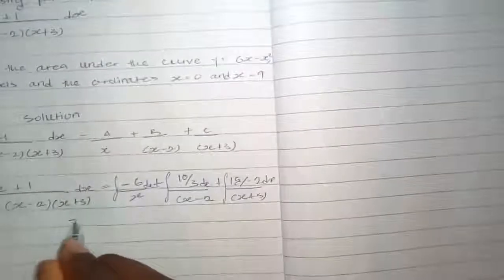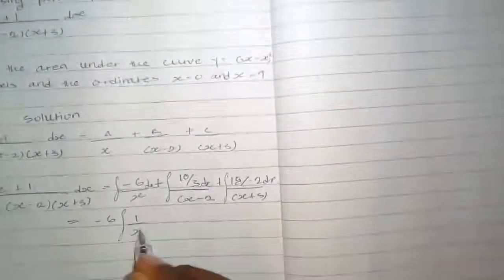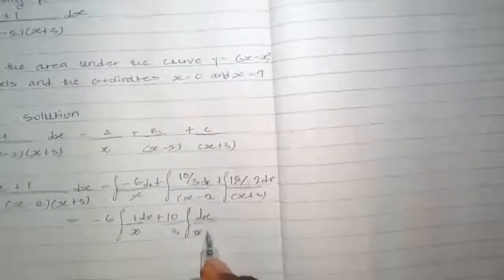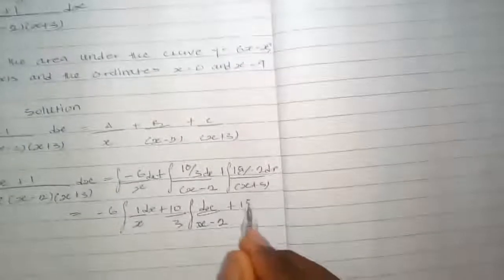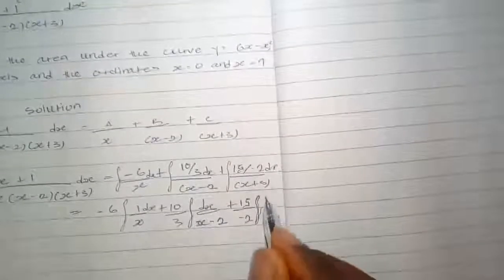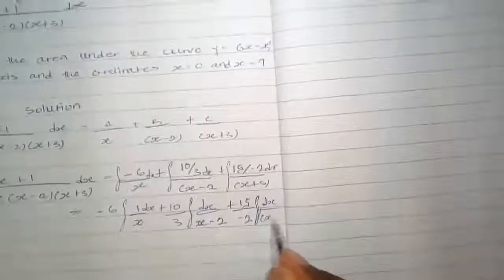So if these numbers come out of the integral sign, we are going to have minus 6 integral of 1 over x, or you can still write dx over x, plus 10 over 3 dx over x minus 2, plus 15 over negative 2 with an integral sign, dx over x plus 3.